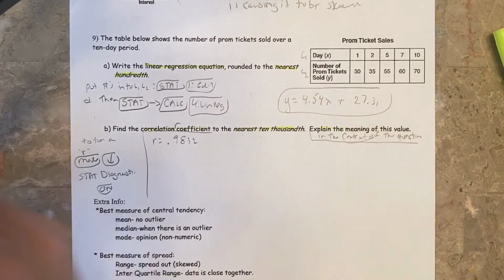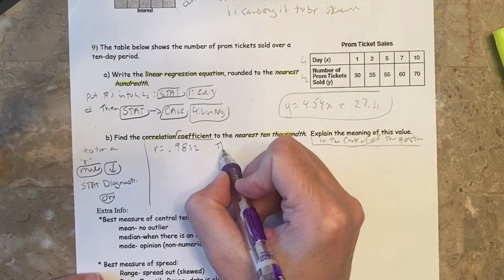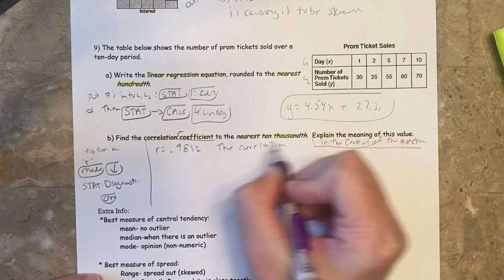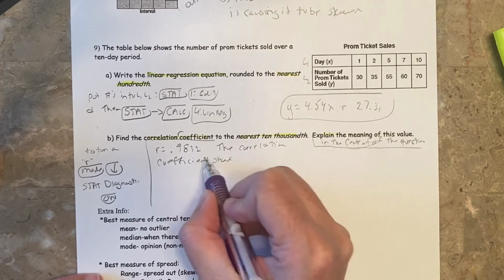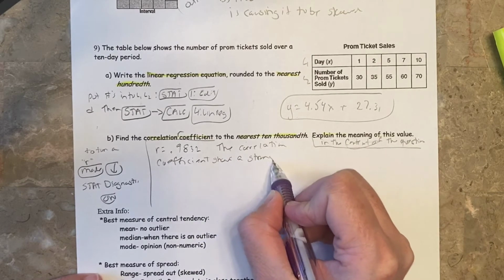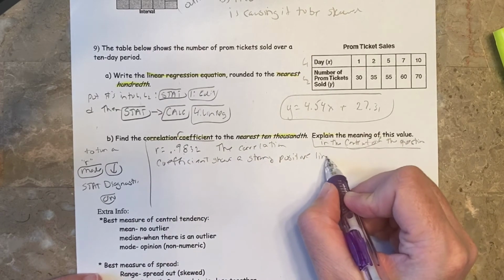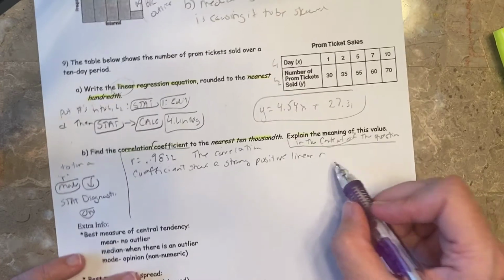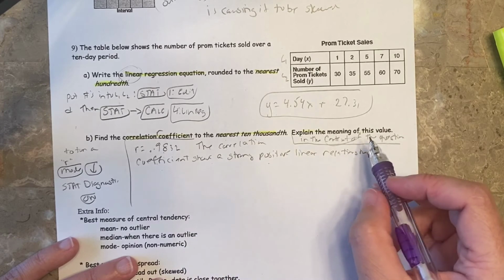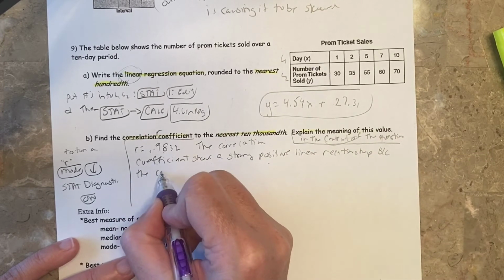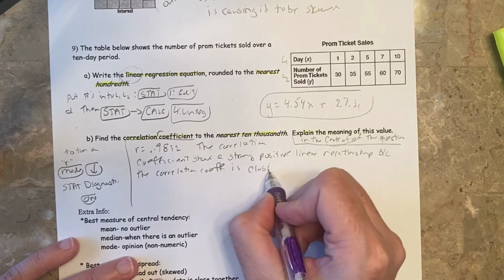So the correlation coefficient is always the R that it's looking for. Okay, and now you know the sentence. The correlation coefficient shows a strong positive, because it's a positive number, strong because it's close to +1, linear relationship, linear because it does say linear. If it doesn't say linear, then don't say it. So correlation coefficient shows a strong positive linear relationship because the correlation coefficient is close to +1.